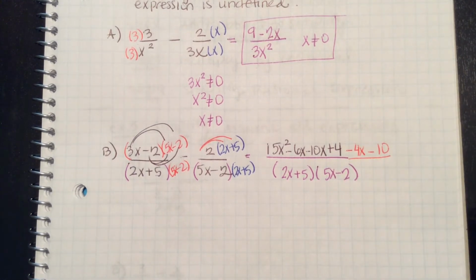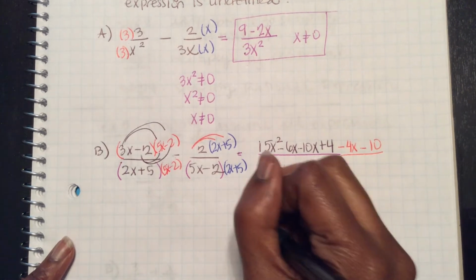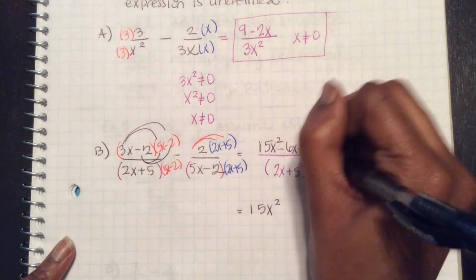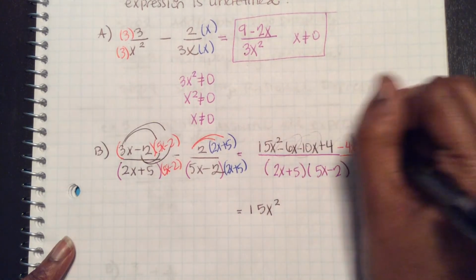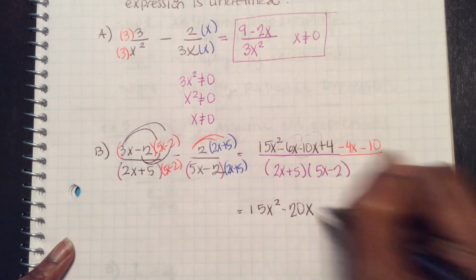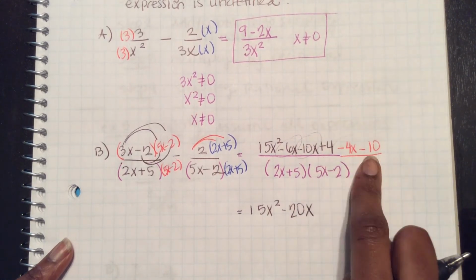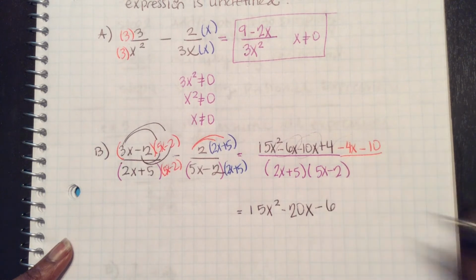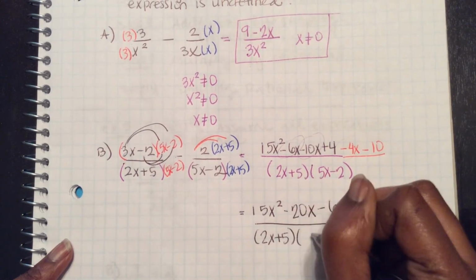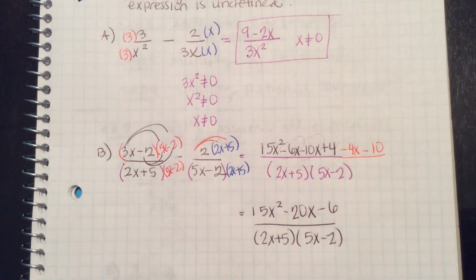So now let me combine like terms on my numerator to start simplifying. It's going to be 15x squared, negative 6, negative 10, and negative 4 make negative 20x. 4 minus 10, negative 6, all over 2x plus 5, 5x minus 2.